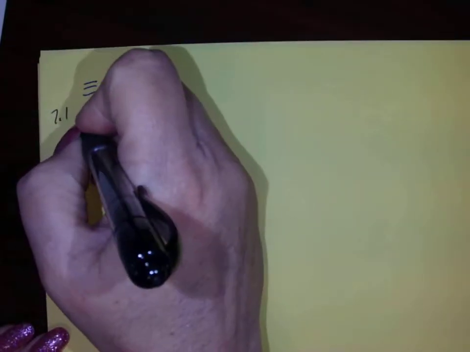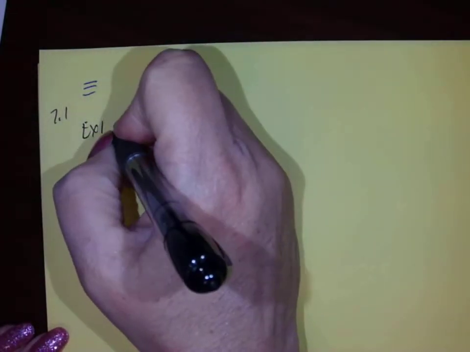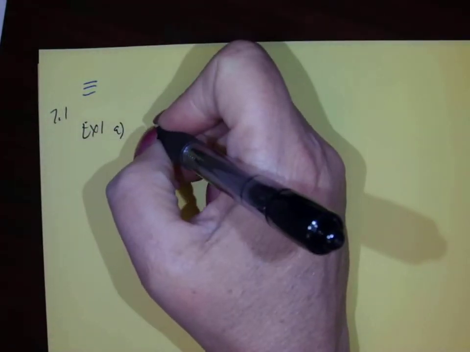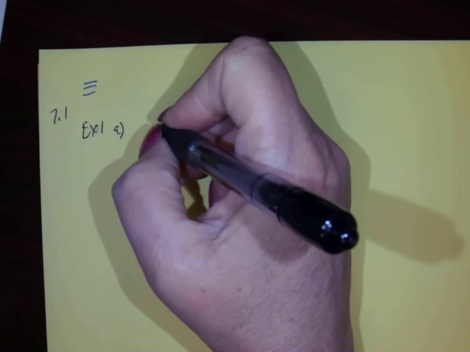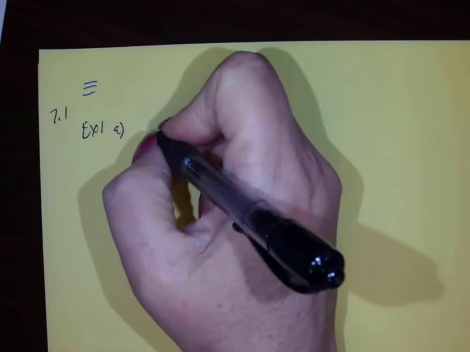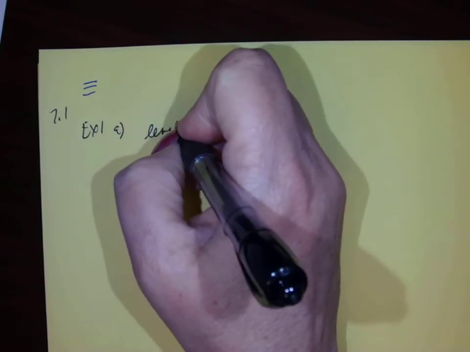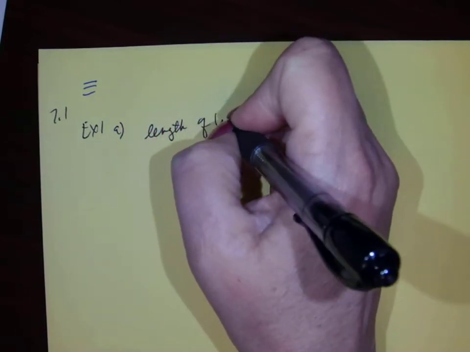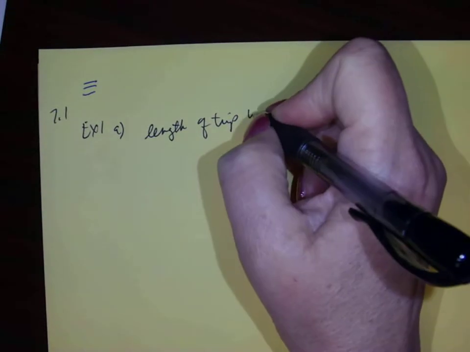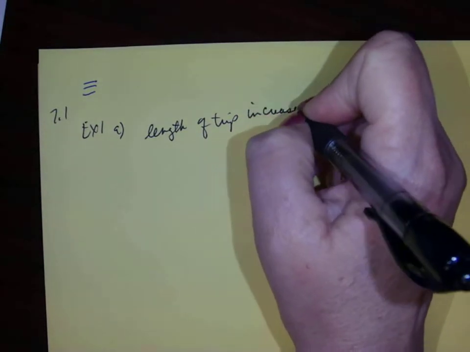So for, and this is 7.1, example 1, part A, as the length of the trip increases, what happens to the cost?